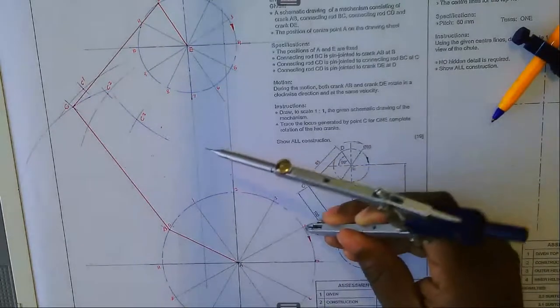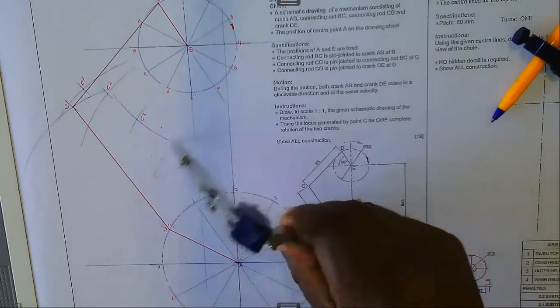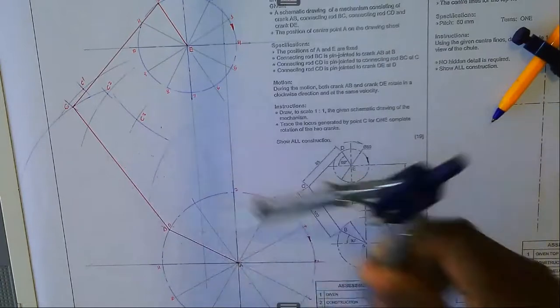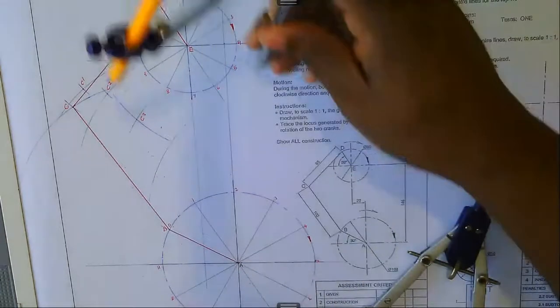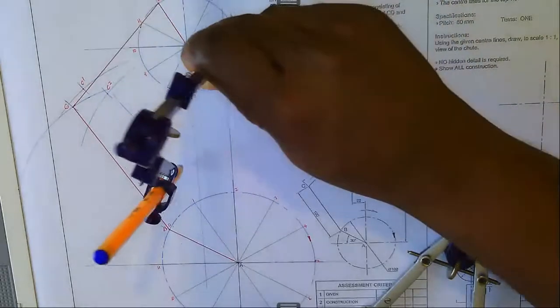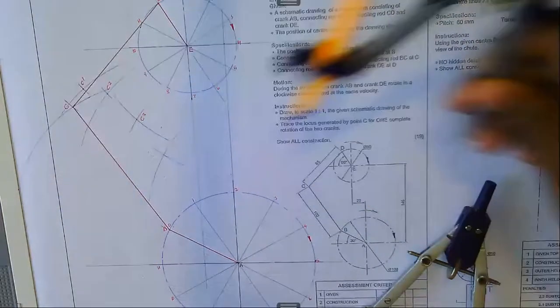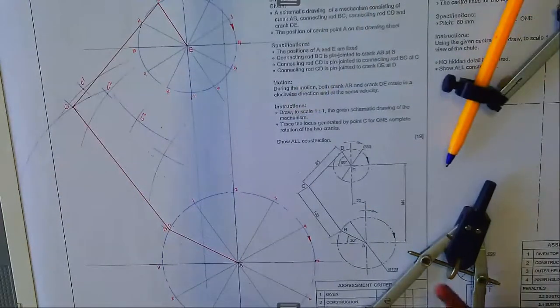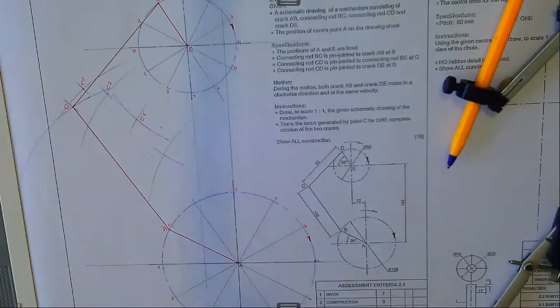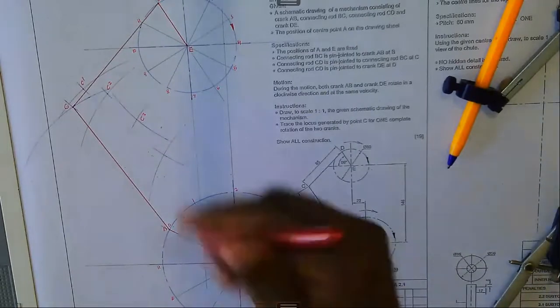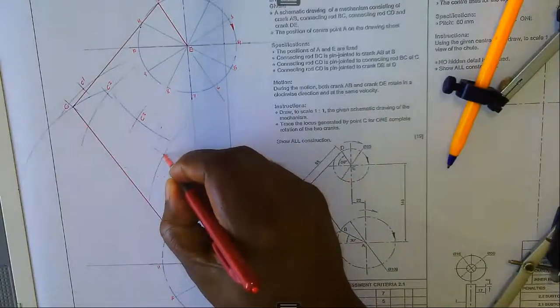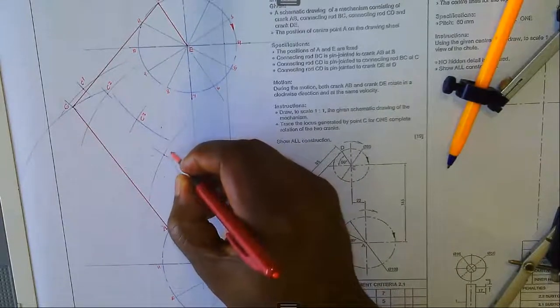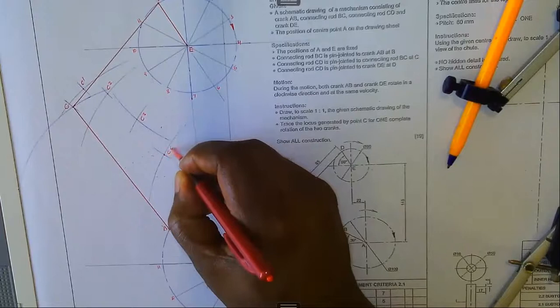We go to point D. You take the other one, stand there. You cut. You have got point C4.